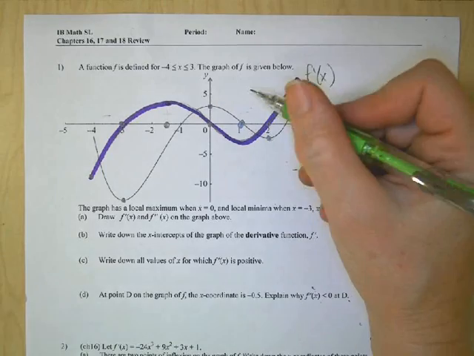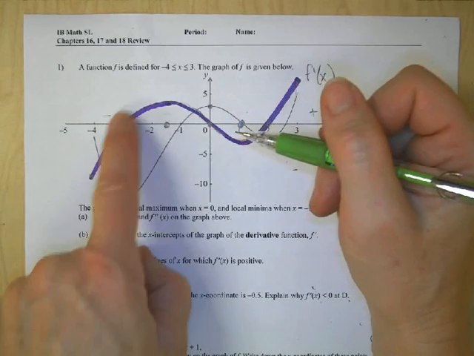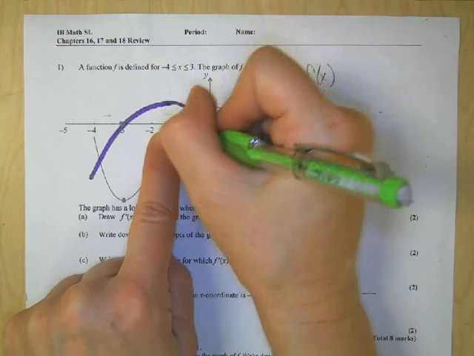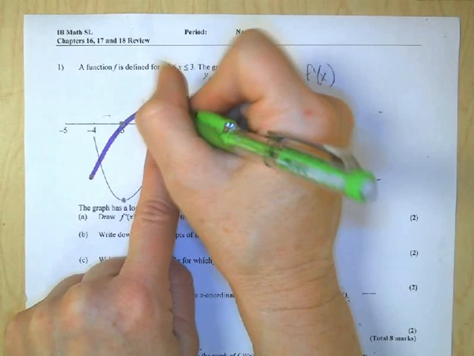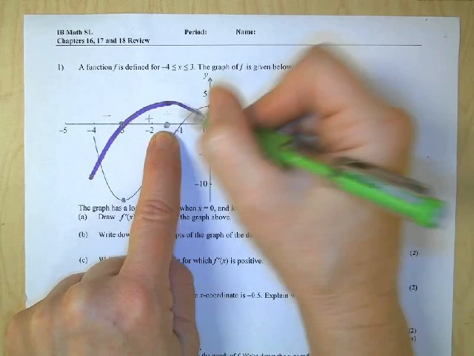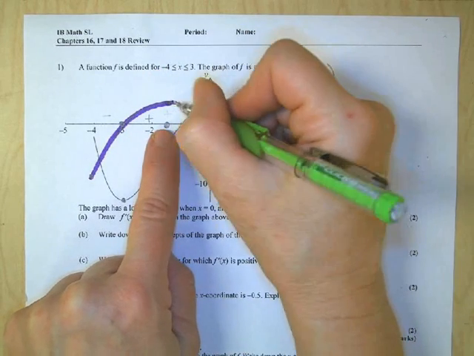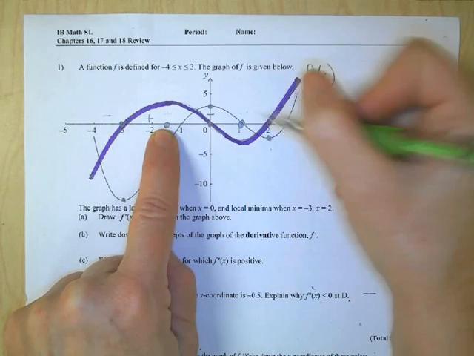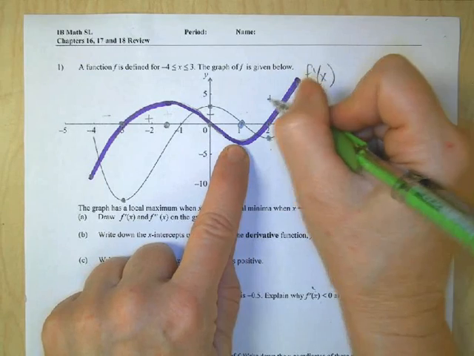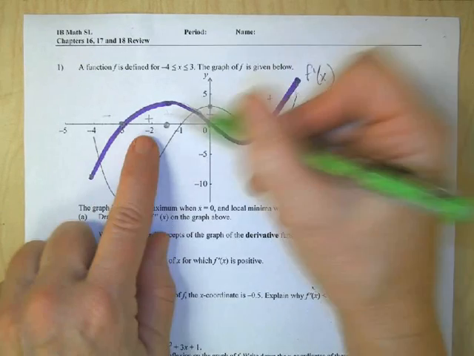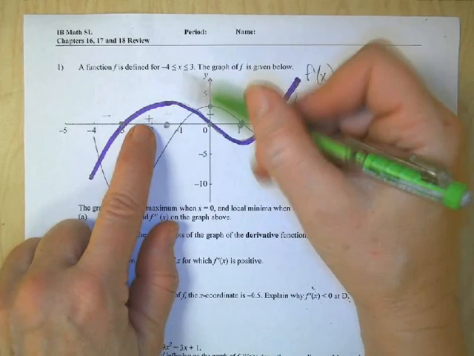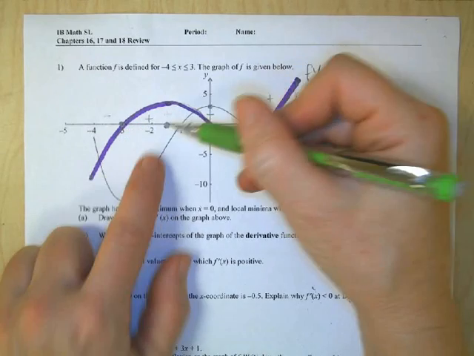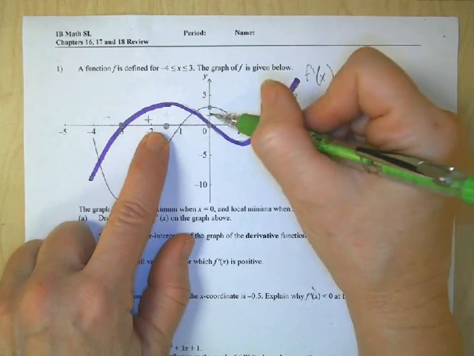And then I'm going to look at my slopes. I have a positive slope to the left of here. So I'm going to have positive y values. Then it's negative slope from here down to here, so I'm going to have negative values. And then from here to the right, I have positive values. So I need positive y values. Then from here to here, I'm going to have negative y values, and then back to positive.